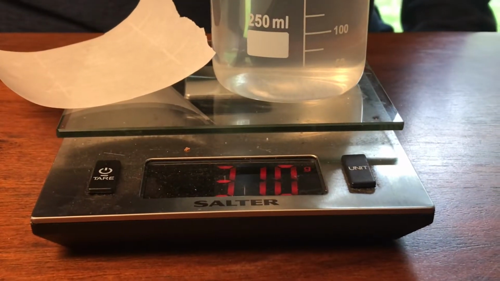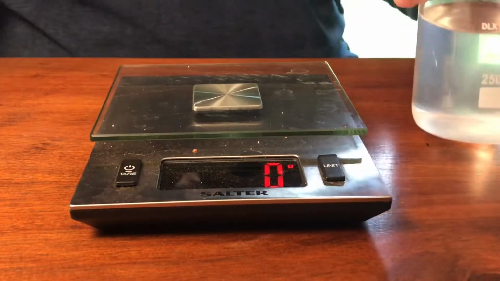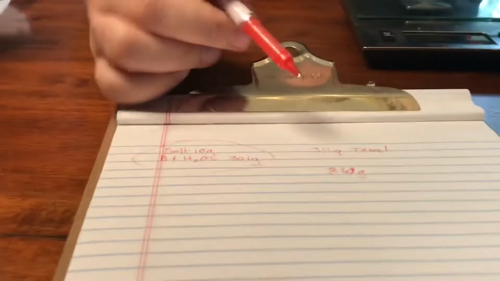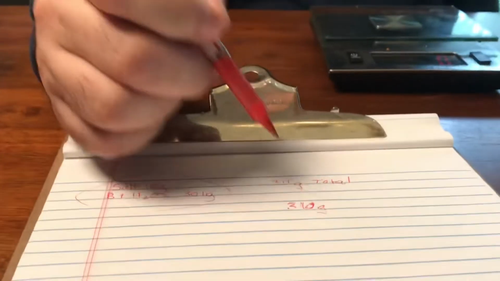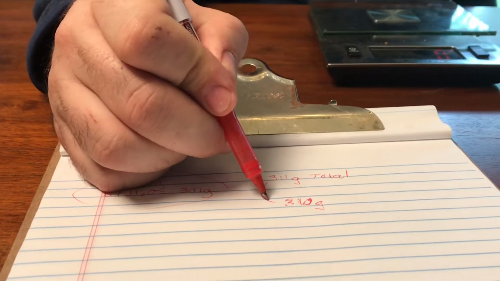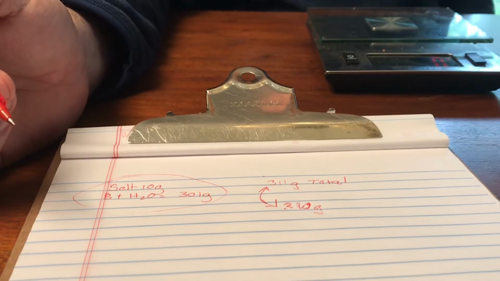So that is 310 grams. Our total, when it was separate, was 311 grams. So I'm thinking that it was probably mass 310.5, 0.4, 0.6, something around in there.